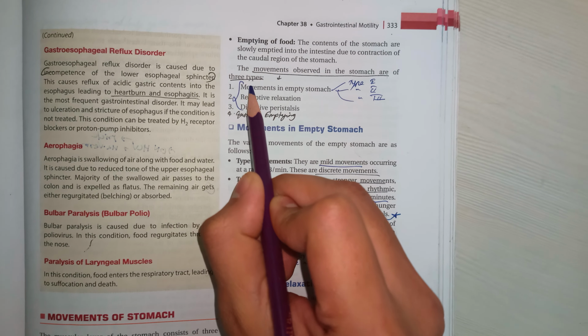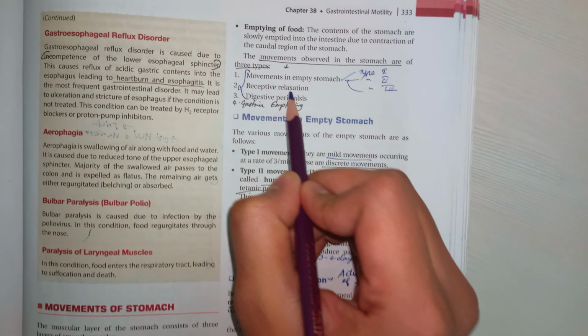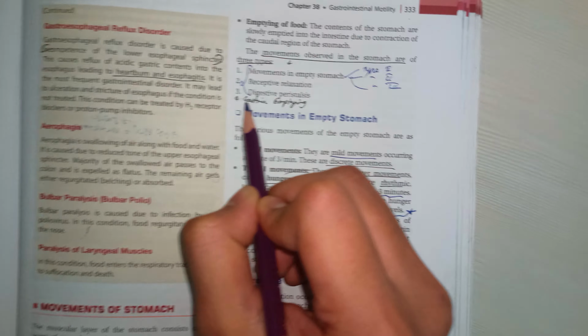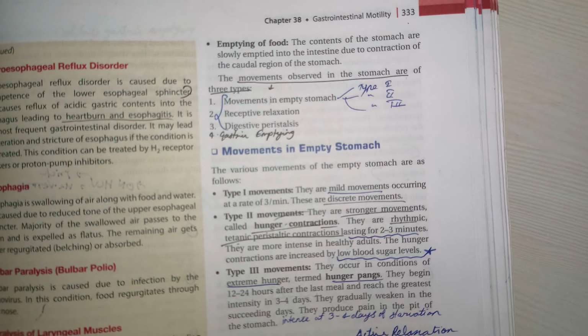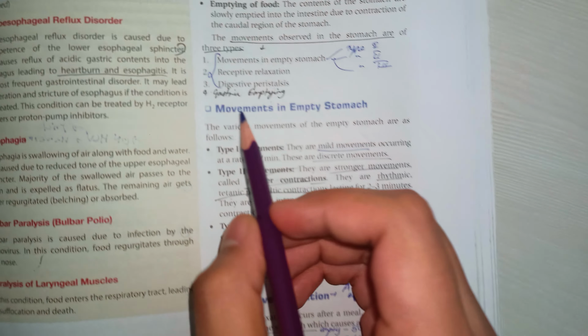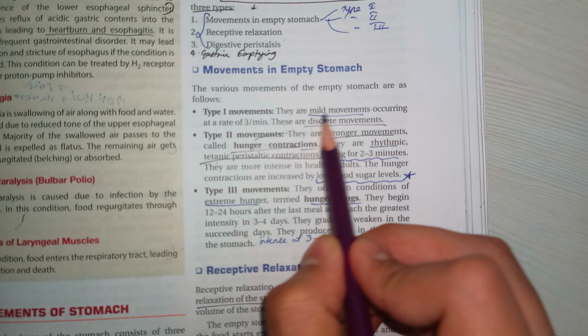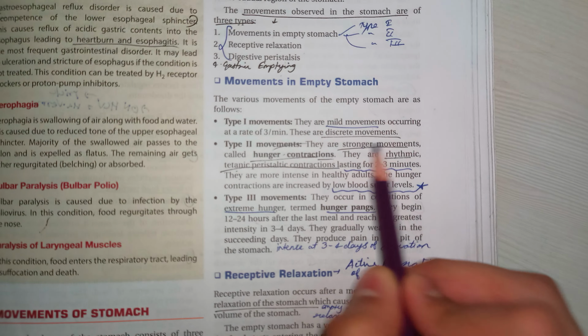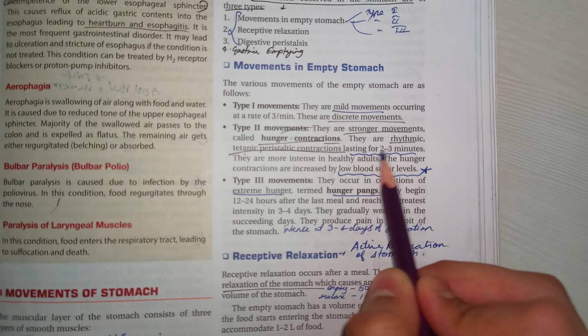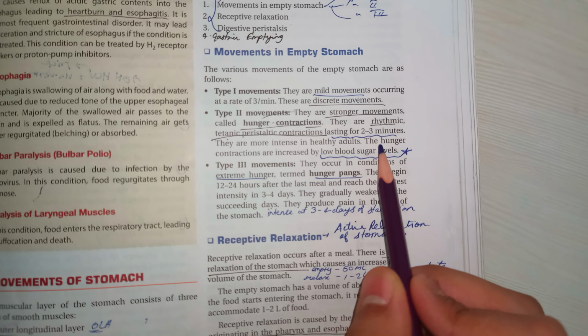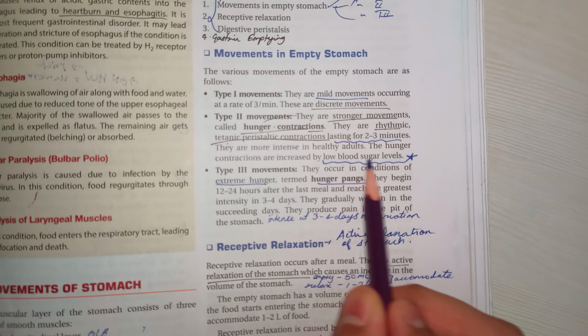Movements in empty stomach, receptive relaxation, digestive peristalsis, and fourth is the gastric emptying, that is the removal of the bolus from the stomach. Easy. So movements in empty stomach again: type 1, type 2, type 3. Type 1, mild movements. Type 2, stronger movements called hunger contractions, last for 2 to 3 minutes. Also, the hunger contractions are increased by low blood sugar levels.